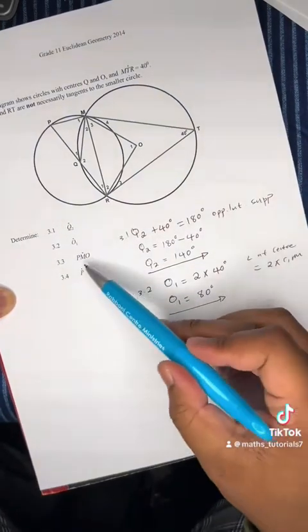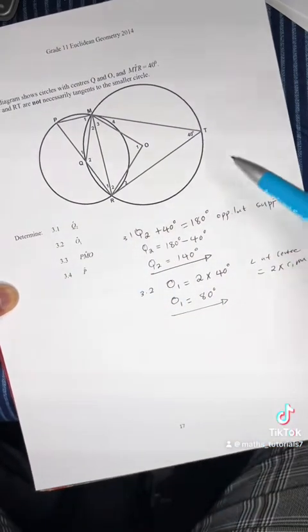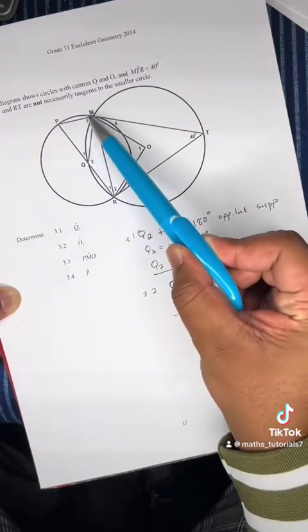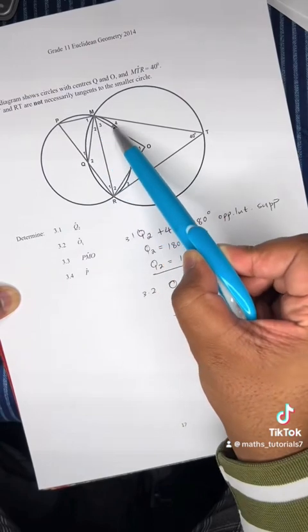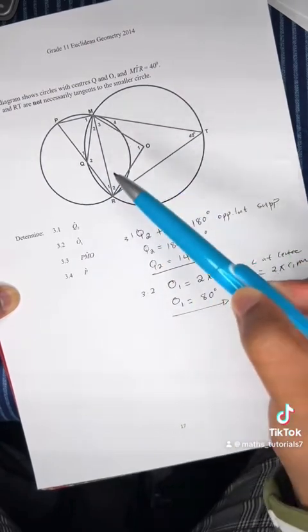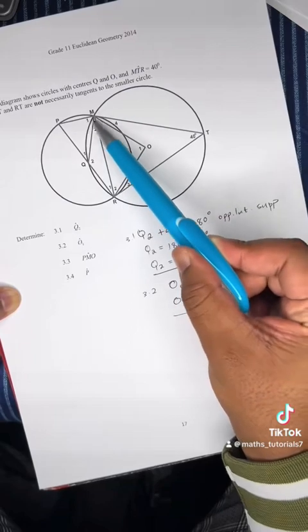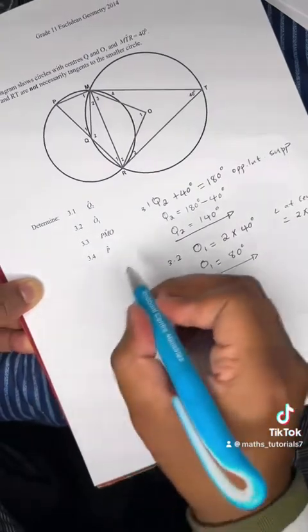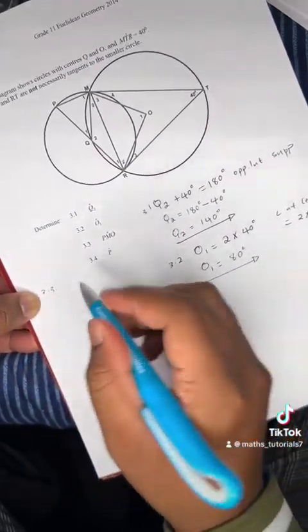Then we are further required to determine PMO. So we need to determine this angle here, the entire angle PMO. The easier way to solve this is to break this angle into sub-angles. Let's call this 3.3.